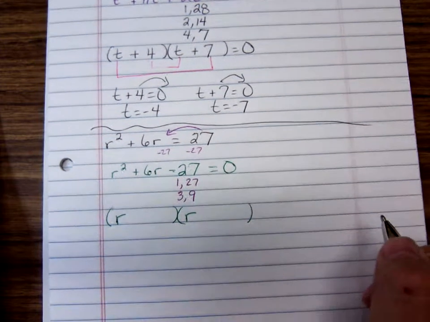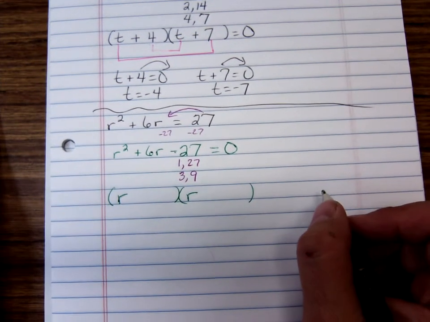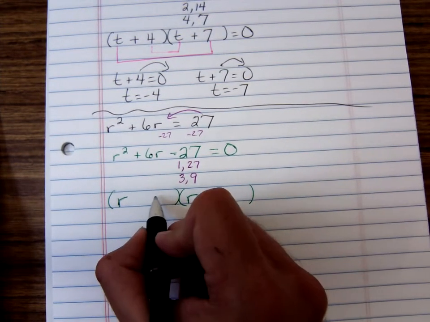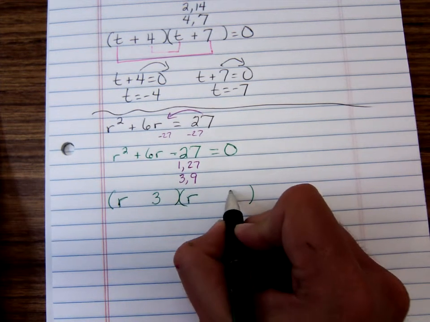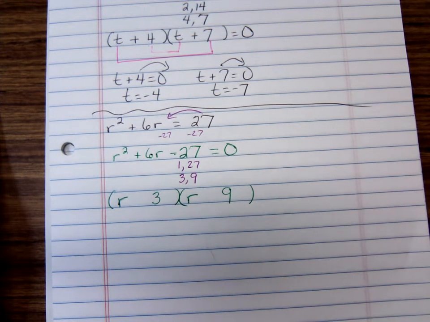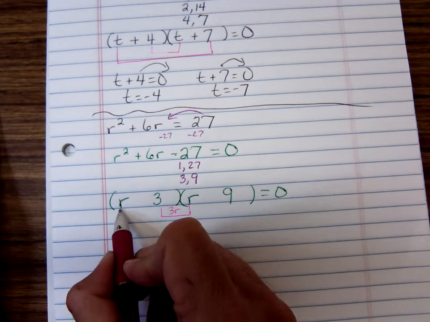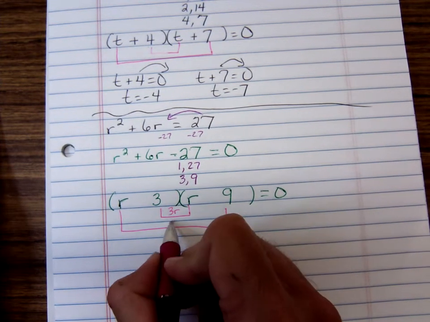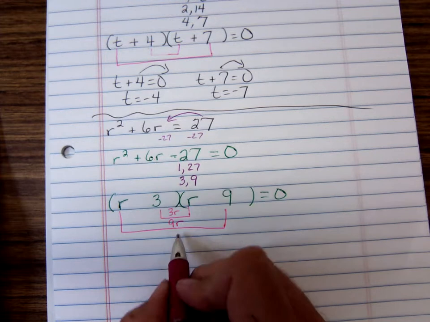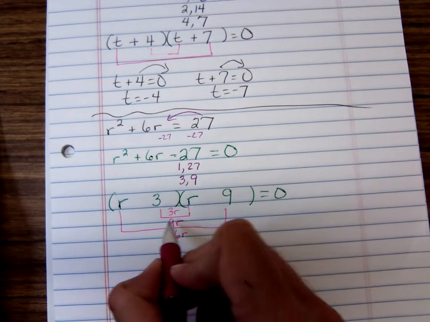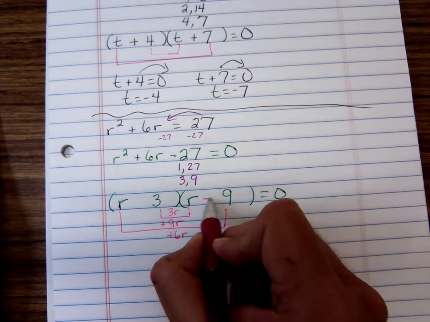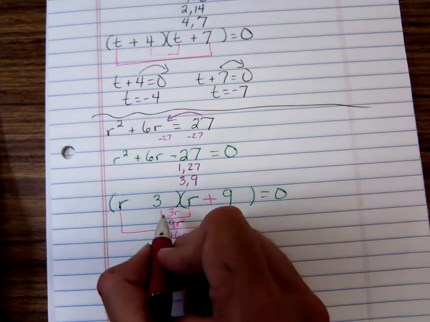The 1 and 27 or the 3 and 9? 3 and 9? Now we have a 3R and a 9R. If we want a positive 6R, the plus is going to have to go on the 9, the minus on the 3.